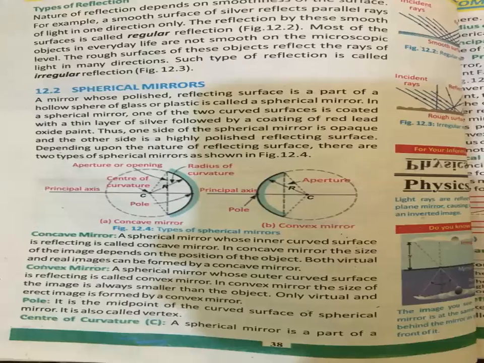Radius of curvature. If you consider a circle, a circle has a radius. Similarly, this mirror is a part of a sphere, so it must have a radius. The radius of curvature is denoted with capital R. The center of curvature is noted with C, and the radius of curvature is denoted with capital R. And this point is called the pole.